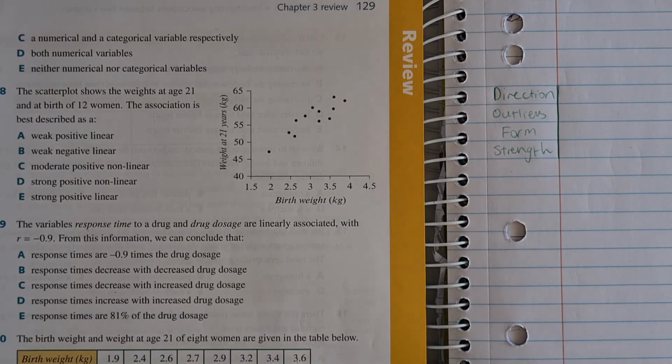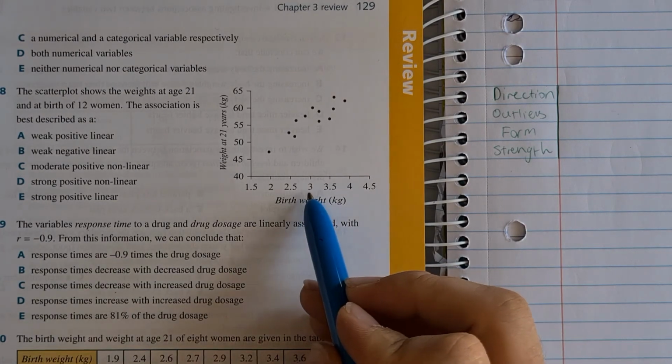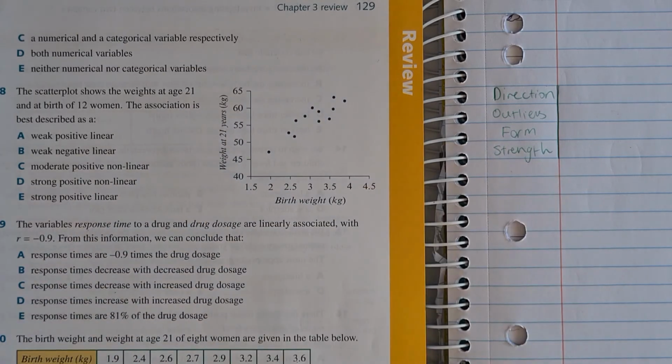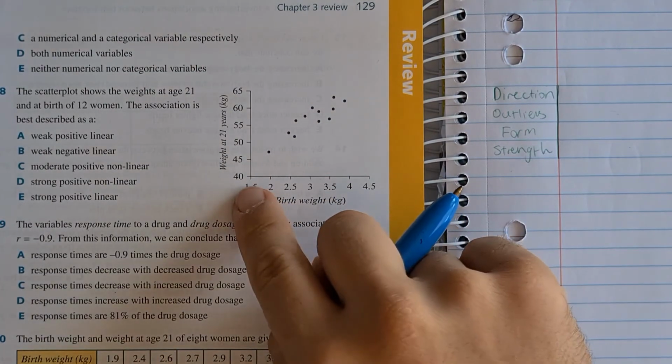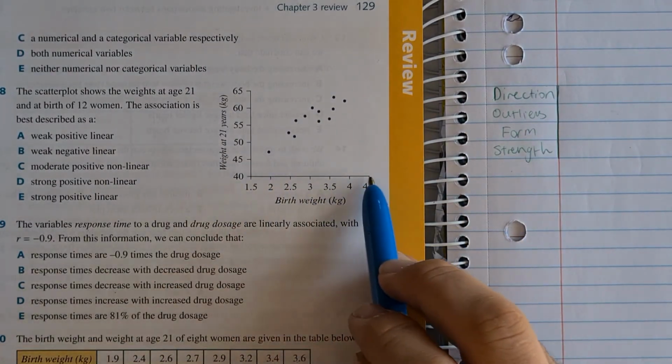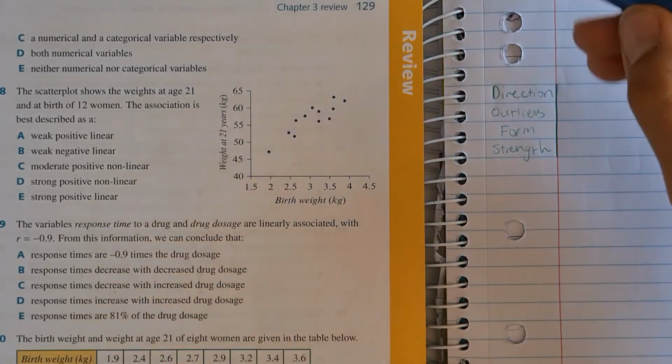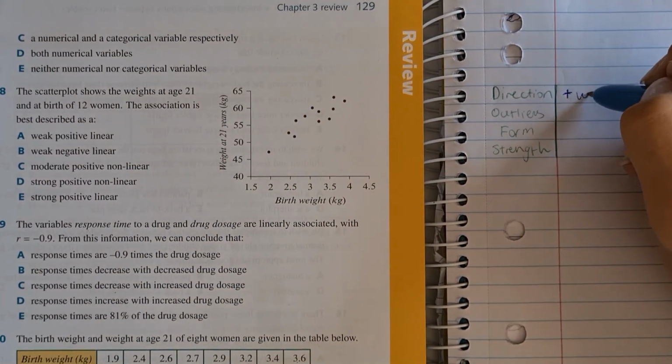So finally, let's look at a quick example. Let's see if we can describe and interpret the shape of this scatter plot. First, let's consider its direction. Well, as we go along the scatter plot, the values are getting higher and higher. So we definitely have a positive association.